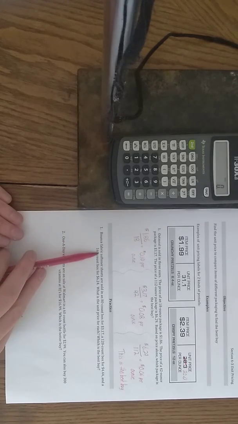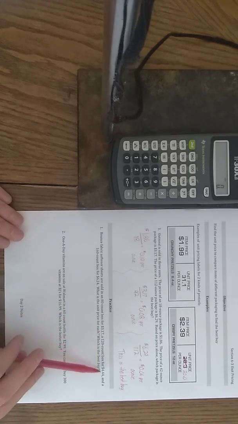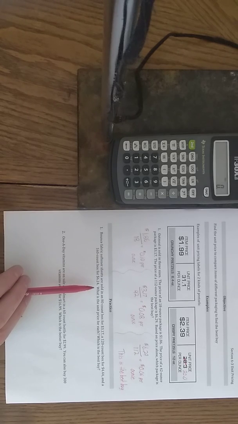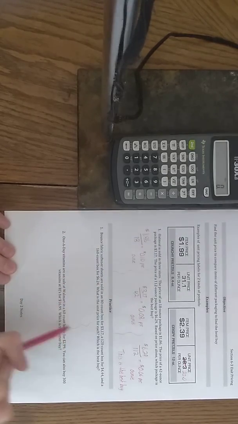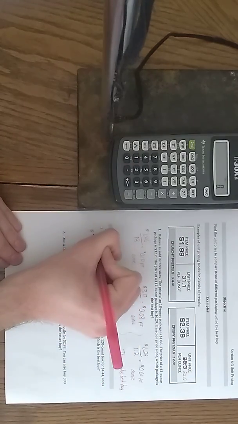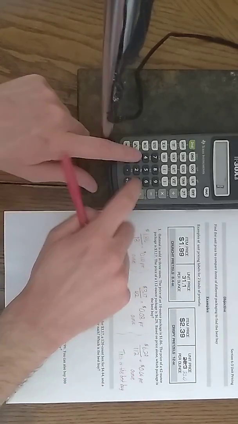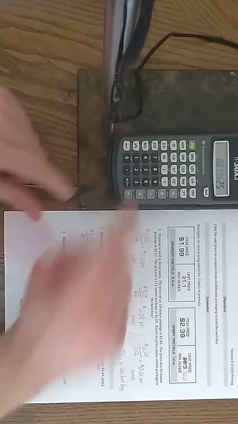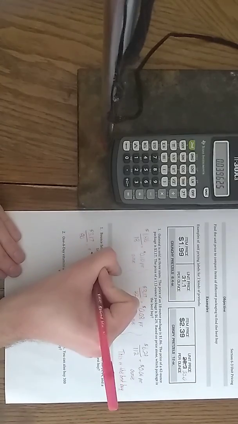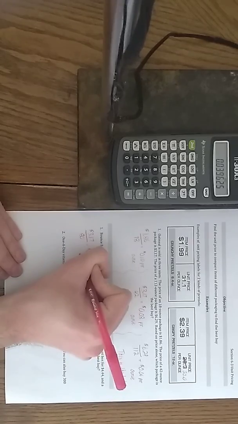Number 1, Bounce fabric softener sheets are sold in an 80-count box for $3.17, a 120-count box for $4.44, and a 160-count box for $6.24. What is the unit price for each, and what is the best buy? So, let's split this up again. Let's start with the 80-count box. That's going to be $3.17 for 80 sheets. And we get, it looks like about 4 cents per sheet.